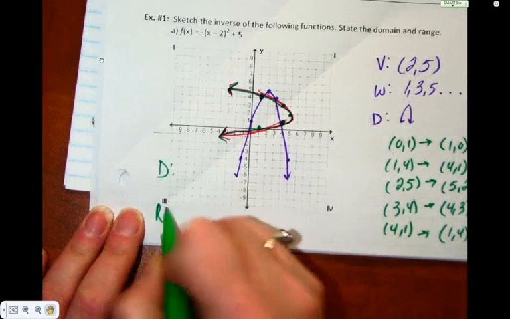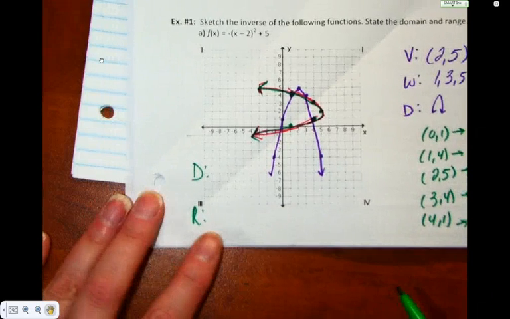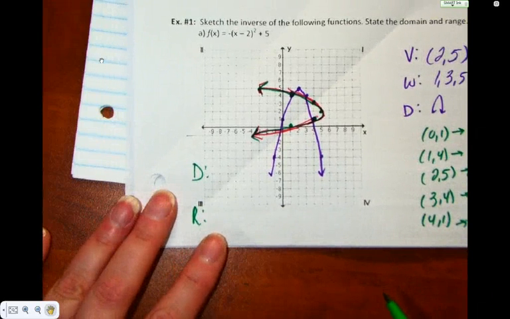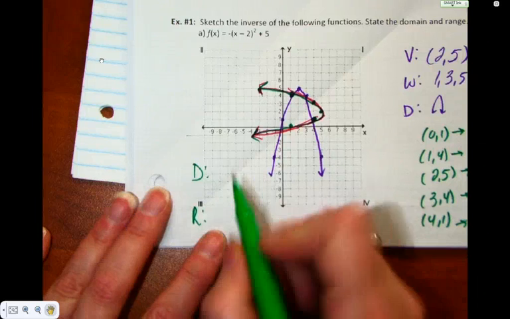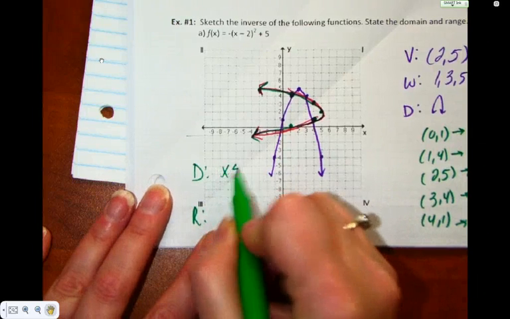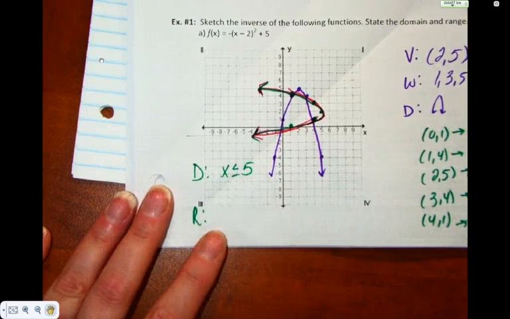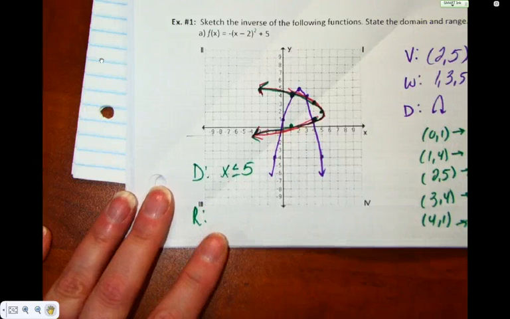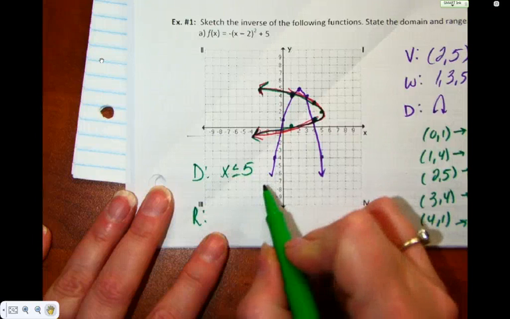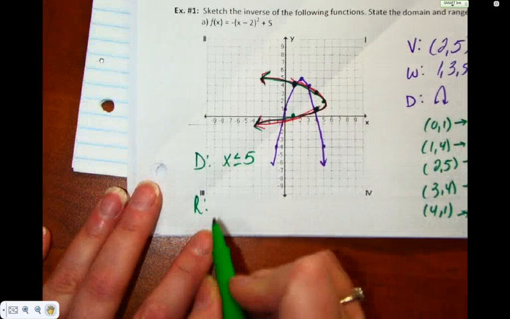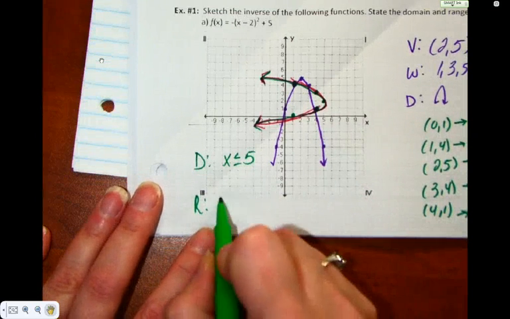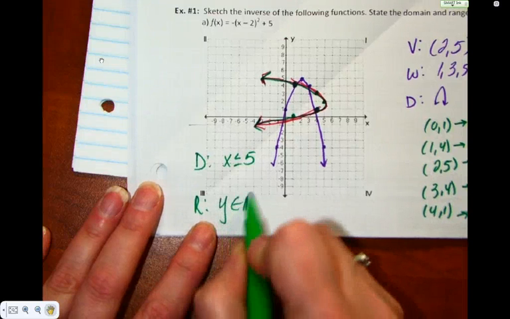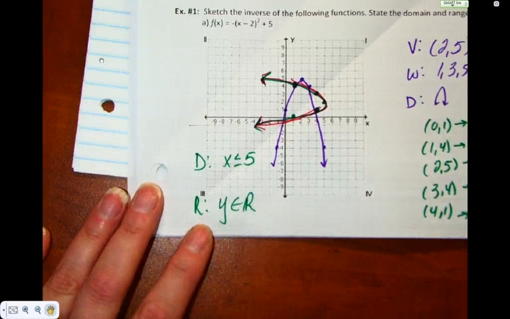Since nobody's talking, I'll assume you have these done. Domain. Thoughts, confirmation? Anyone have a different notation? Okay, range? Confirm?